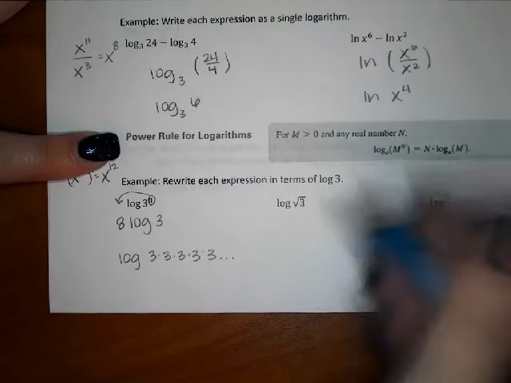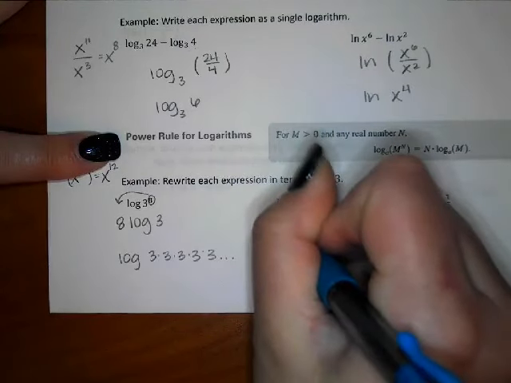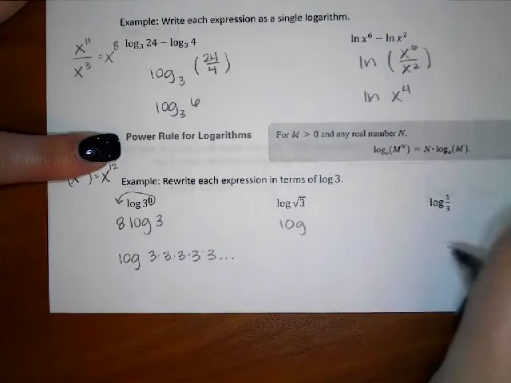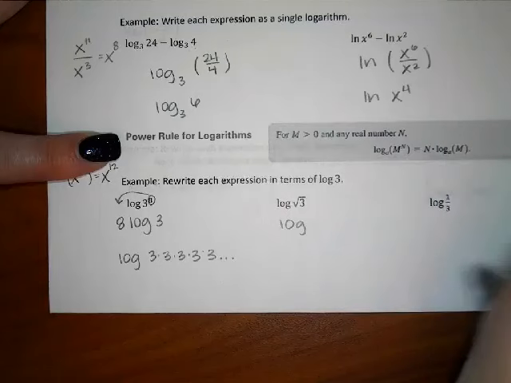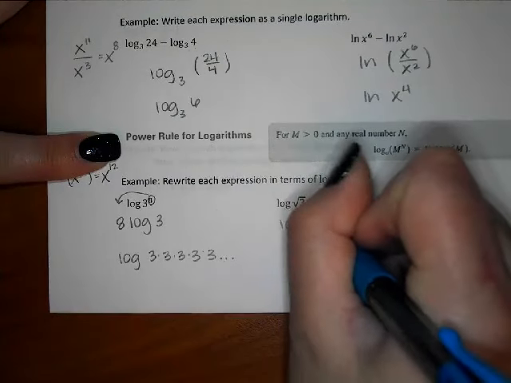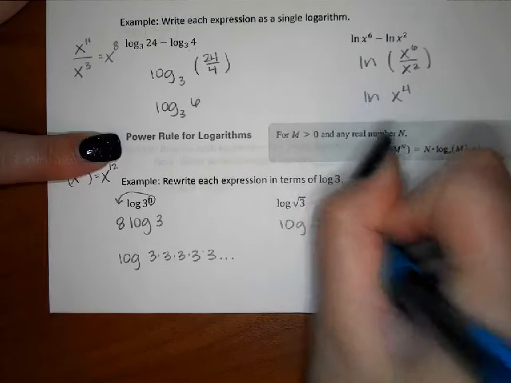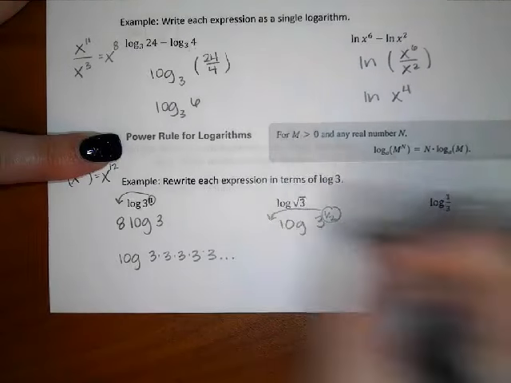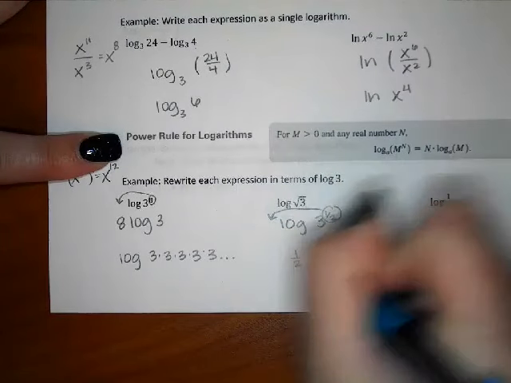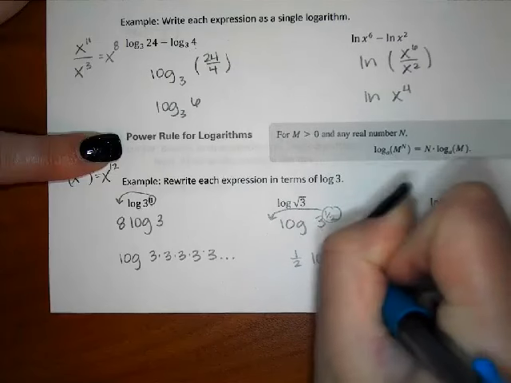All right, with this one, I have to rewrite this so that 3 has an exponent instead of a radical. So this would be 3 to the 1/2. And then I'll go ahead and take that exponent and move it to the front. So I have 1/2 log 3.